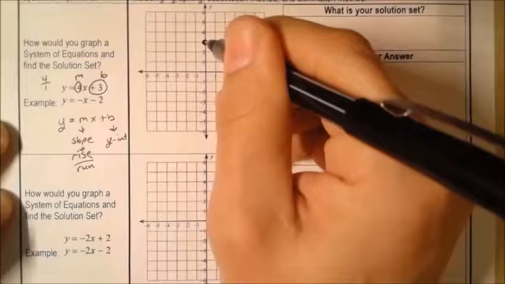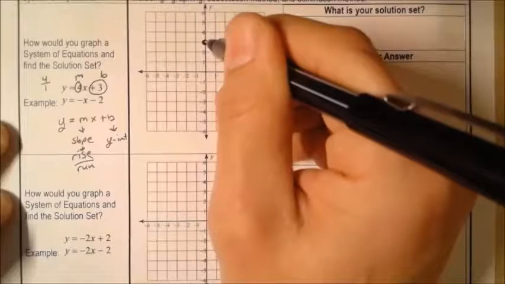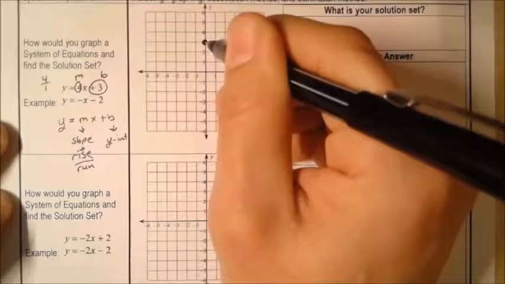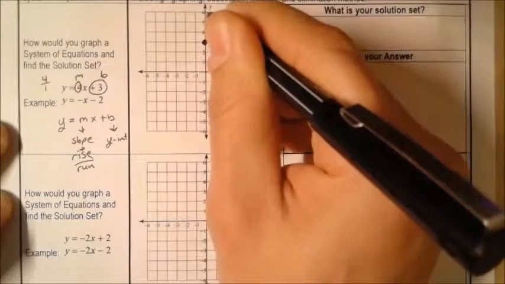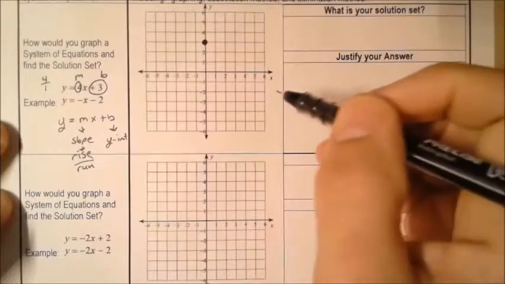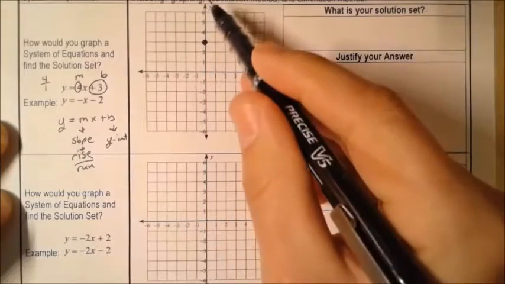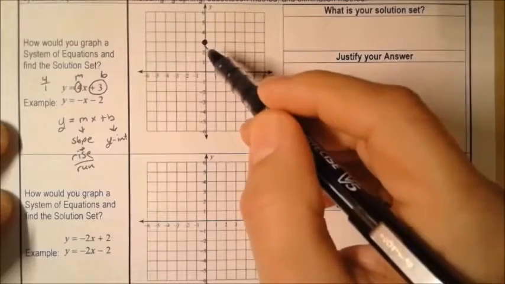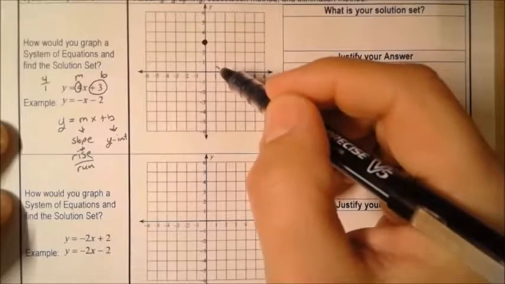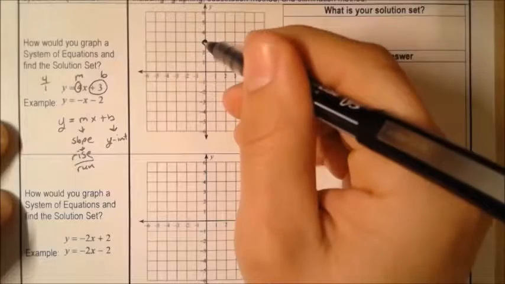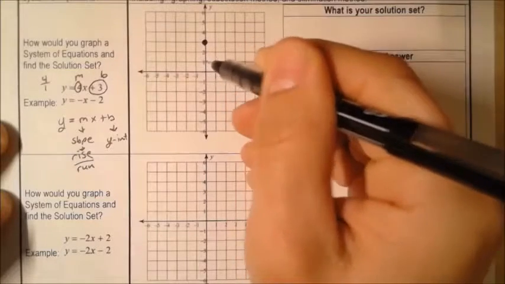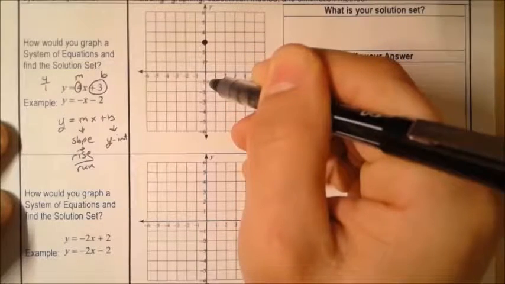I could go up 4 and over 1, but in this case, if you look, if I go up 4, 1, 2, 3, there's no 4 to go up, right? So you might be sitting there going, well, how do I go up 4 when there's no 4? So I'm just going to do the inverse of it, or the opposite of it. So I'm going to go down 4, 1, 2, 3, 4, and I'm going to go to the left 1.